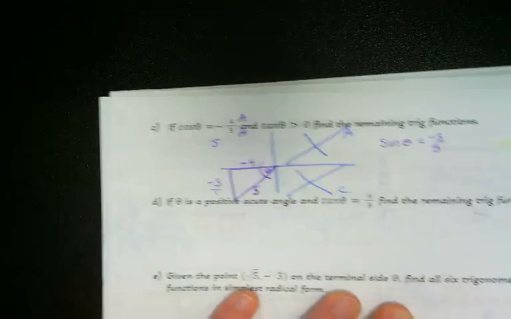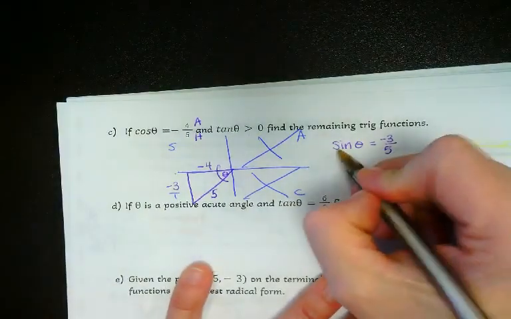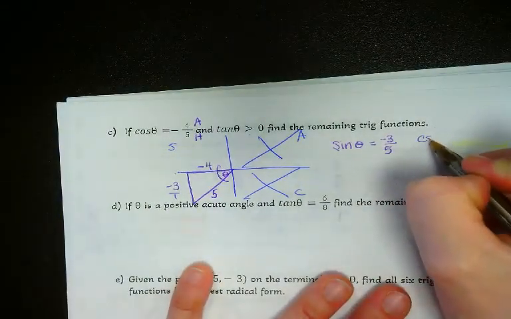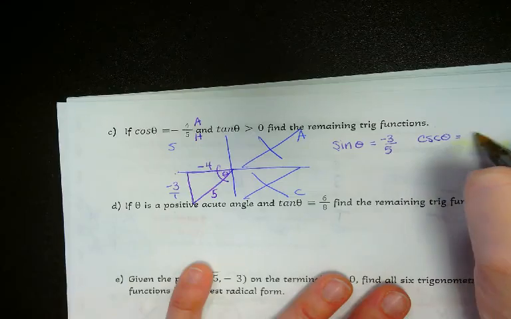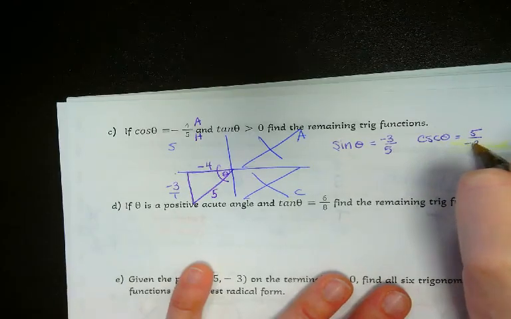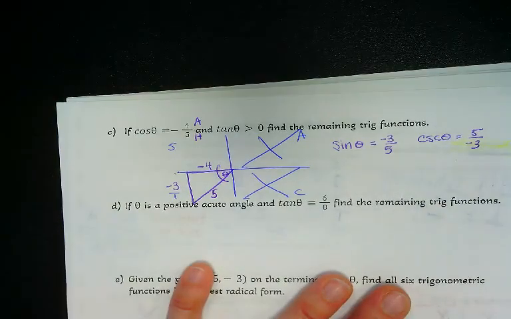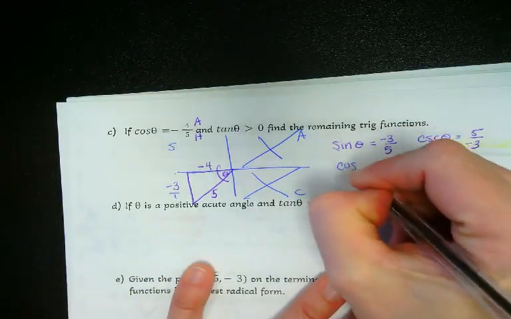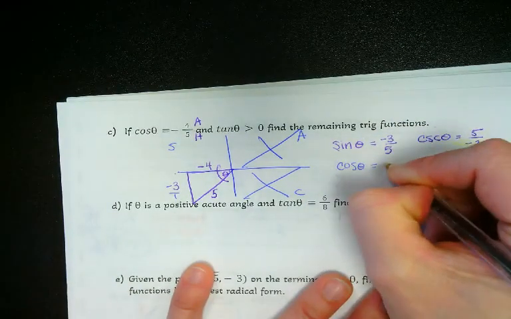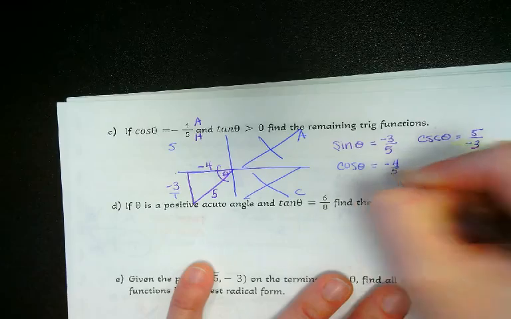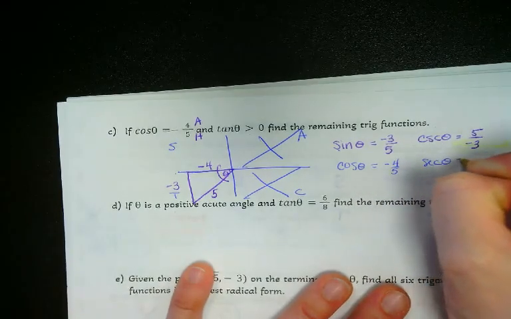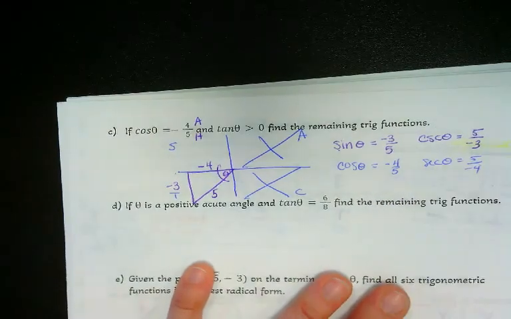Perfect. And I'm going to do its partner right away. The reciprocal of sine is called cosecant. So I'm going to say that's 5 over negative 3. Let's go cosine. Do we already know cosine? Negative 4 over 5, and its reciprocal then is secant, 5 over negative 4.